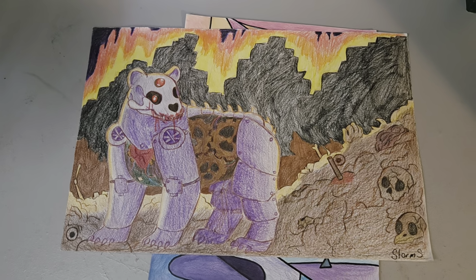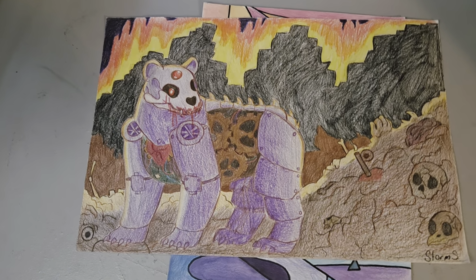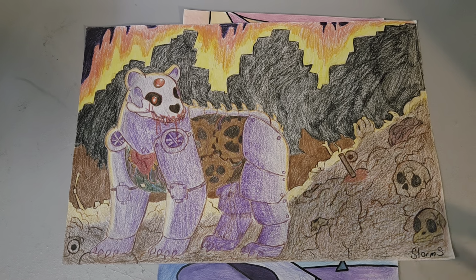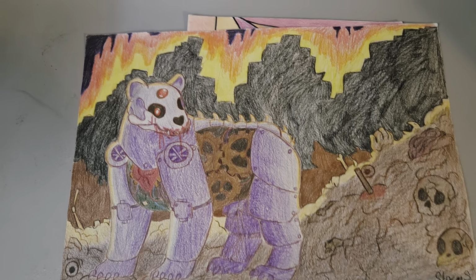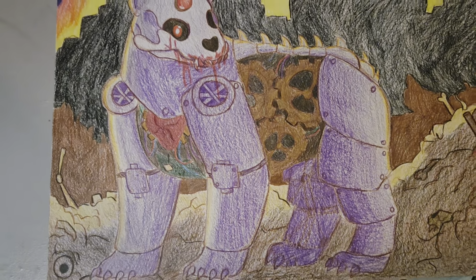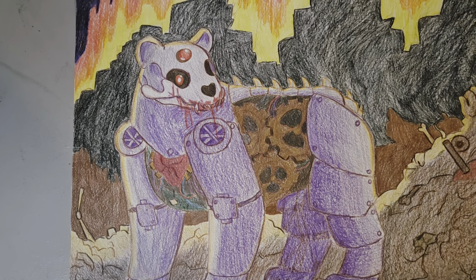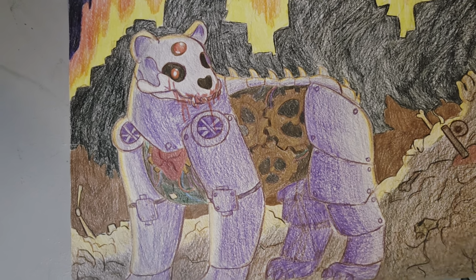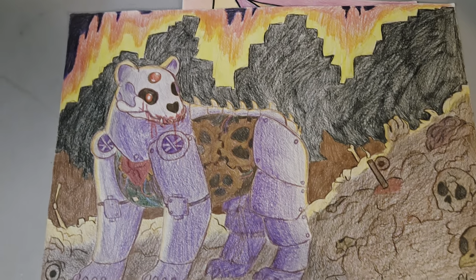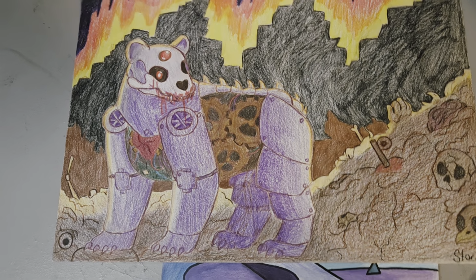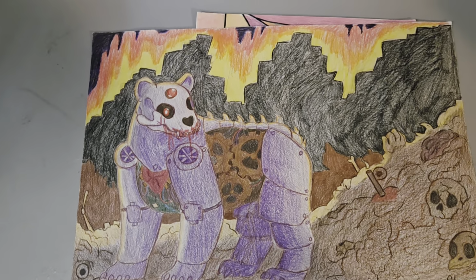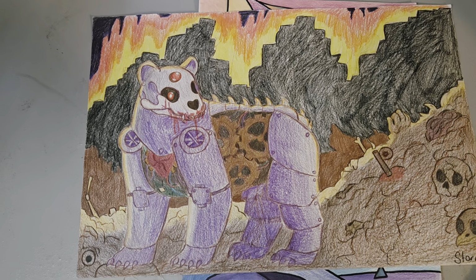Next one is another one we did for animals, where we had to make our own mechanical animal for art class. This is the project. I chose a bear because Damien. And then I drew the bear in an apocalyptic situation. I think I did okay. I think the design of the bear could probably be better, but I'm also not great at drawing animals, and I'm certainly not great at drawing robots and mechanical, non-organic things. But this is a fun assignment.